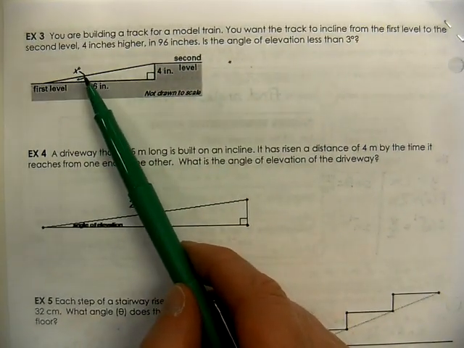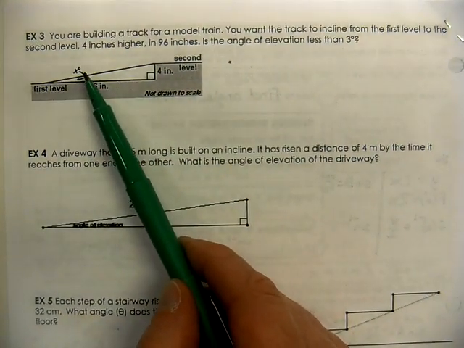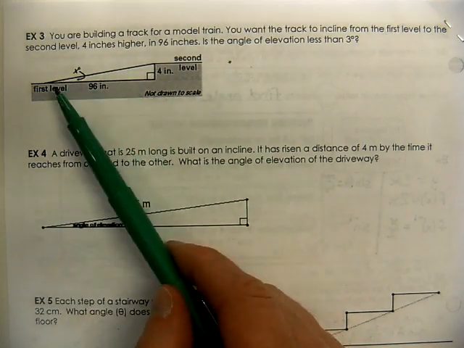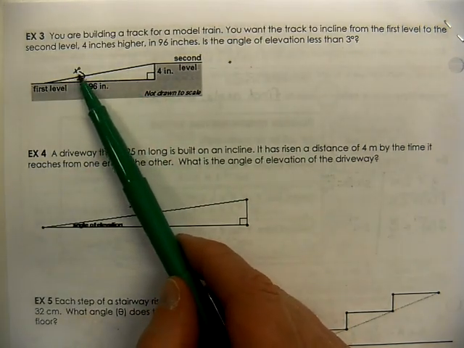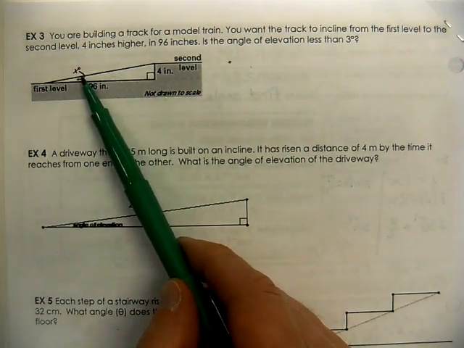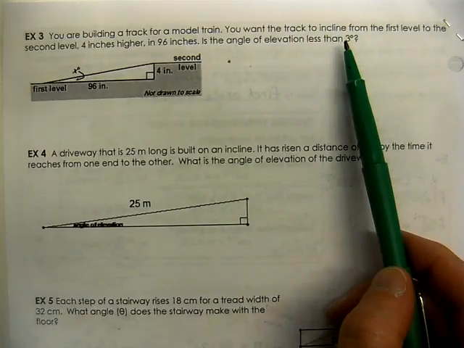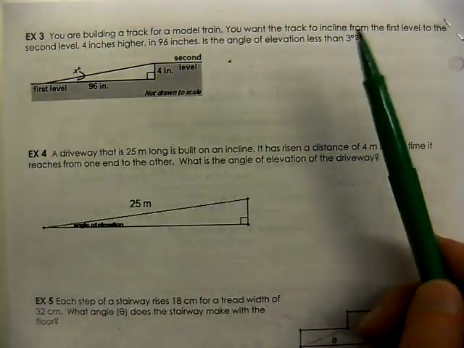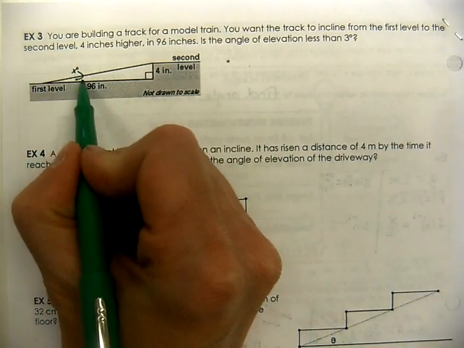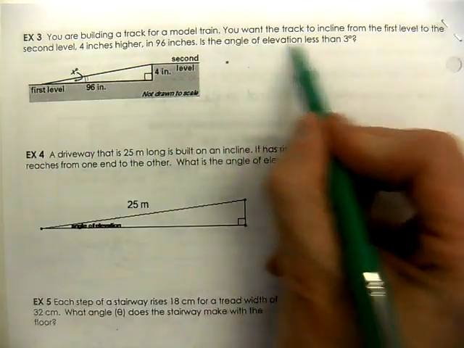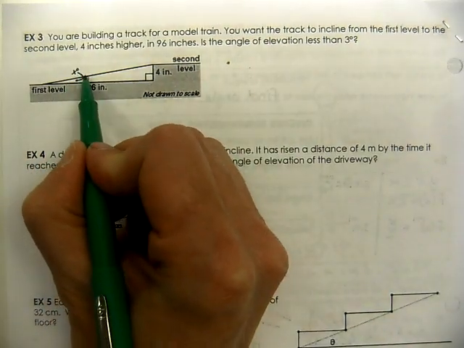So if you have a model train, it might have a very weak engine. It might not be able to go up a hill. If it's too steep, we have to make sure that the angle of elevation is within a certain amount. And so they're saying, is it less than 3 degrees? Because then the train can go up the hill. All right, so because this is the angle of elevation, and it's marked with an X, that's our reference angle.